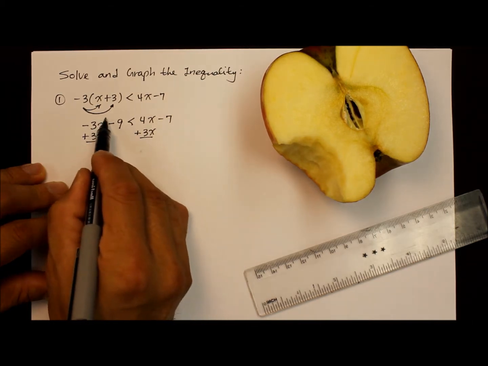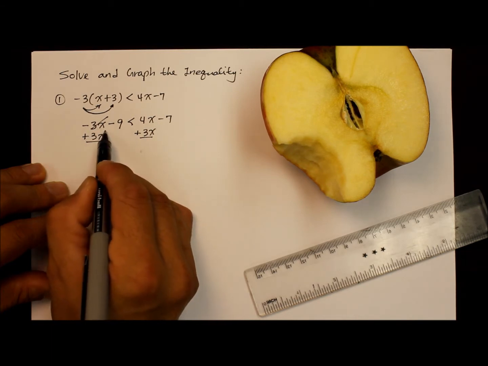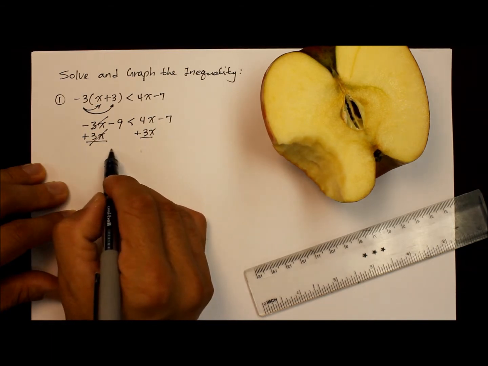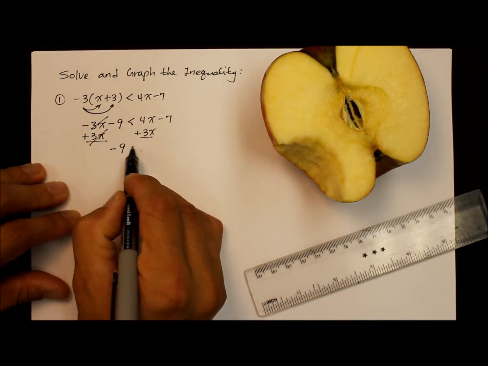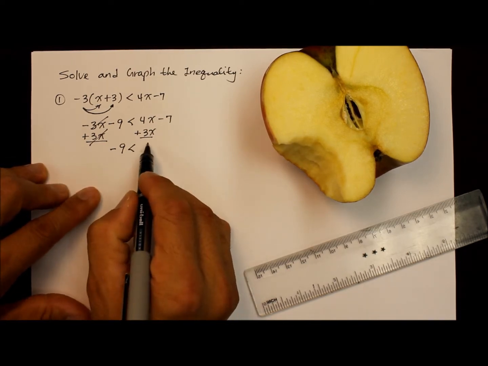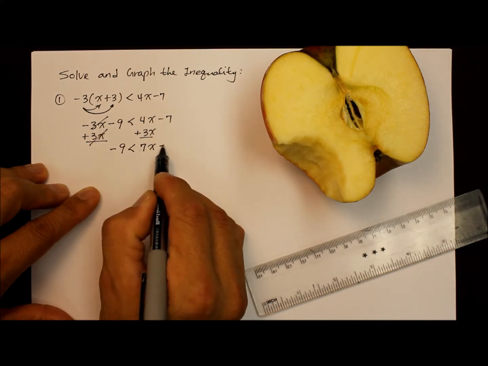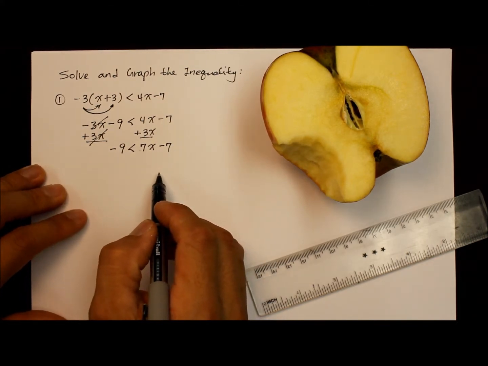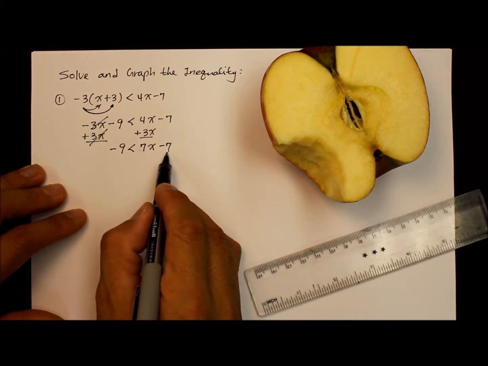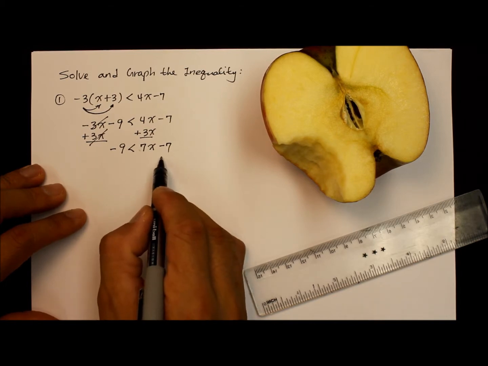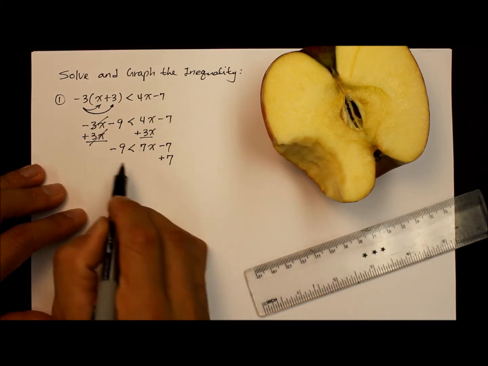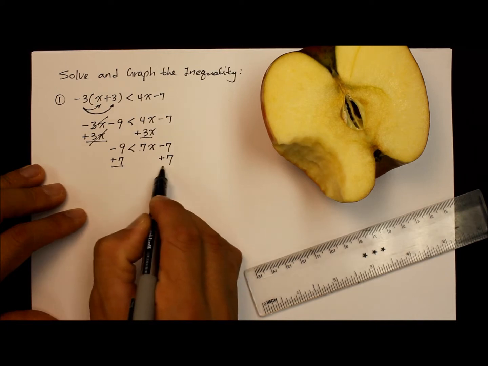So on the left side, that's an additive inverse, so it cancels out and becomes 0. All you have remaining is negative 9 on the left side of the inequality. On the right side, 4x plus 3x is 7x, minus 7. Now to solve for x, you have to move that constant, negative 7. To do that, you take its additive inverse, which is plus 7, to both sides of the inequality.